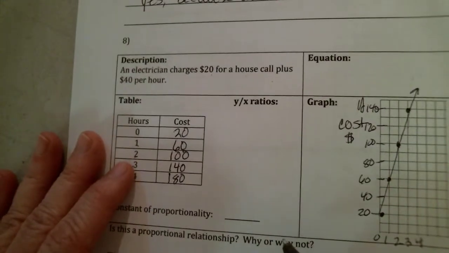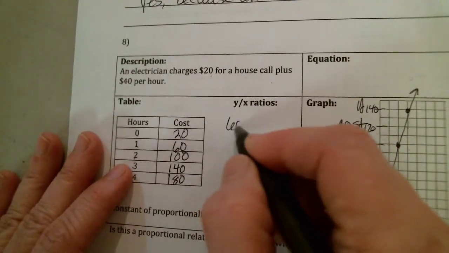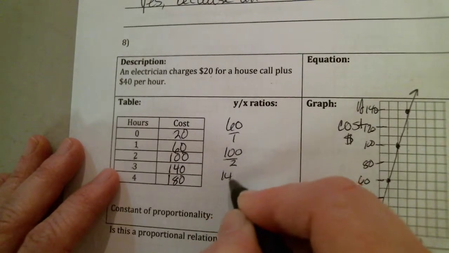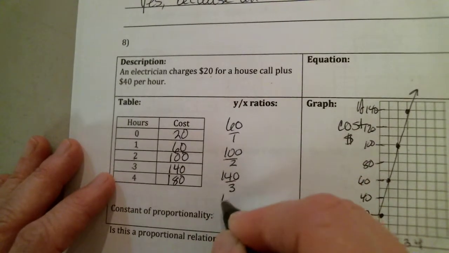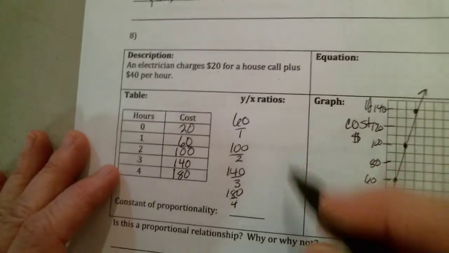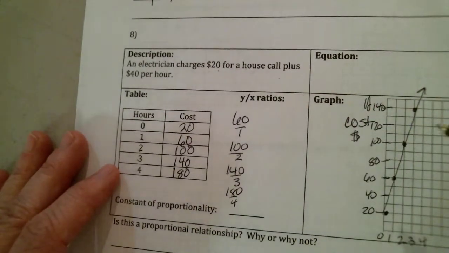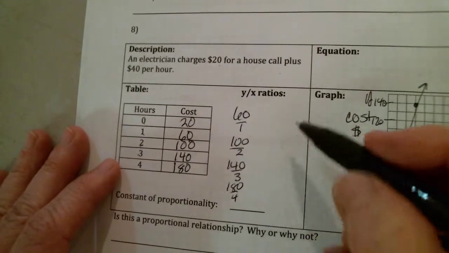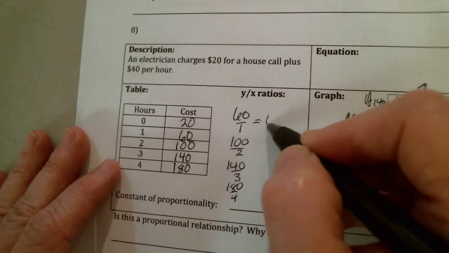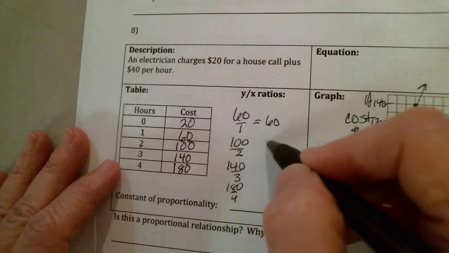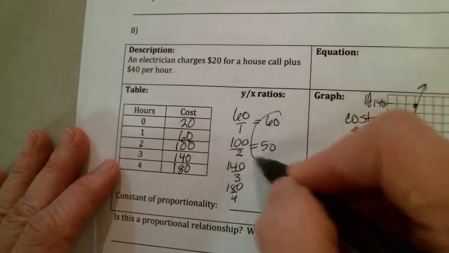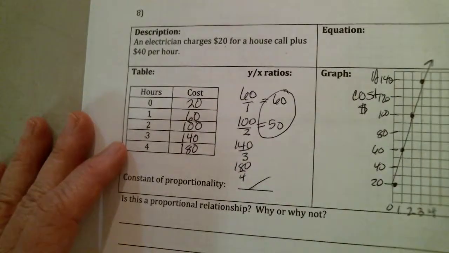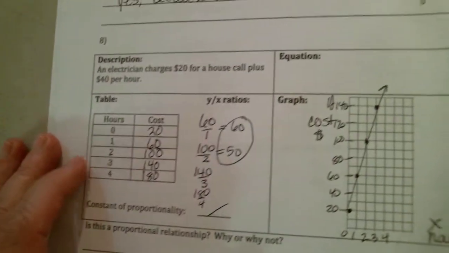Going back here, the y to x ratios are 60 over 1, 100 over 2, 140 over 3, and 180 over 4. If just two of these are not equal, we know the whole thing is not proportional and there's no concept of proportionality. 60 divided by 1 is 60, 100 divided by 2 is 50. Just because those are not equal, there's no concept of proportionality.